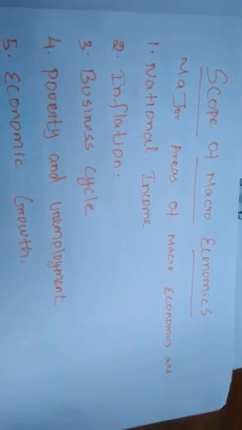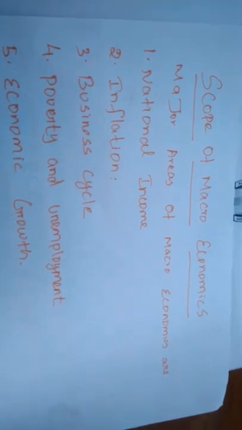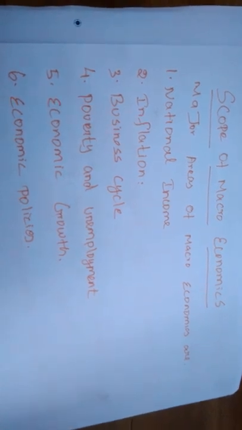Another major area of macroeconomics is inflation. We have studied it very well last year. Inflation means a steady increase in the general price level. Simply, inflation means the price level increases continuously, or otherwise the value of money decreases. When the value of money decreases, that is called inflation.